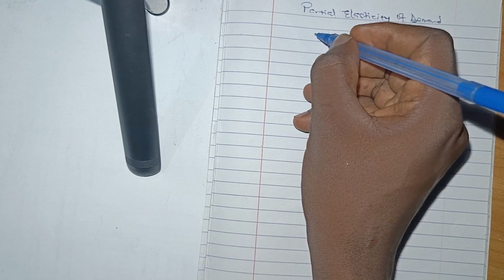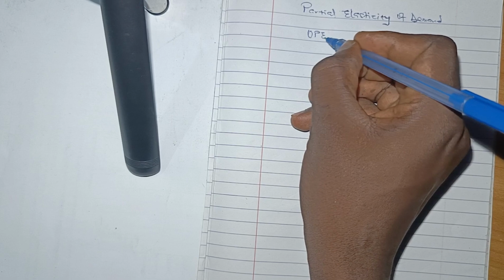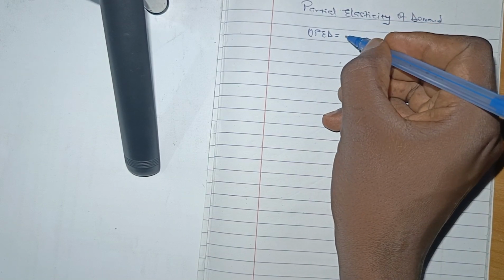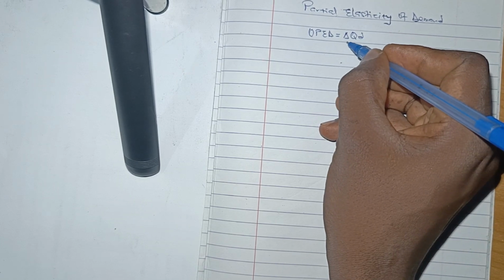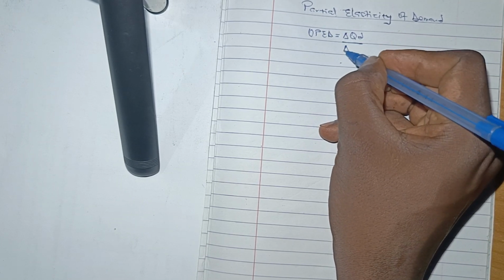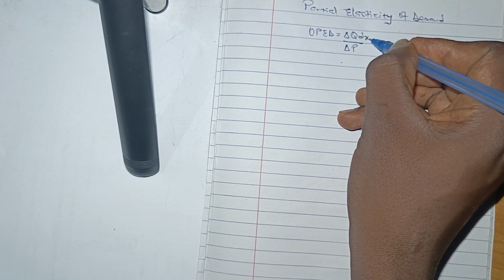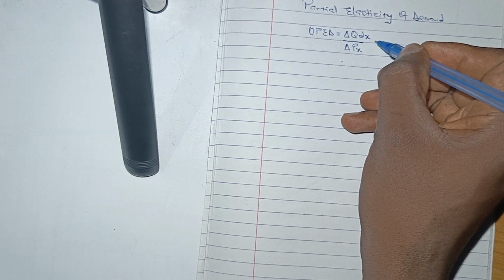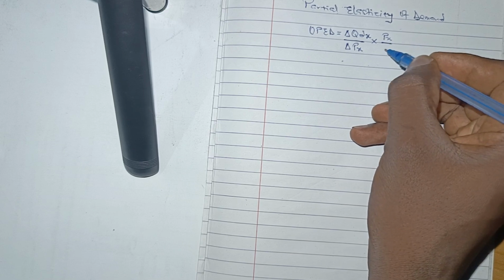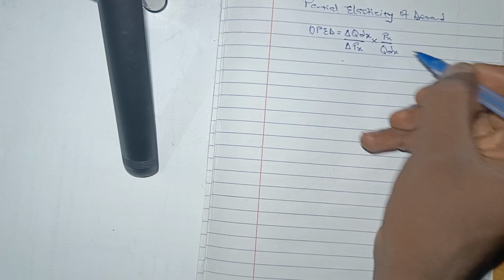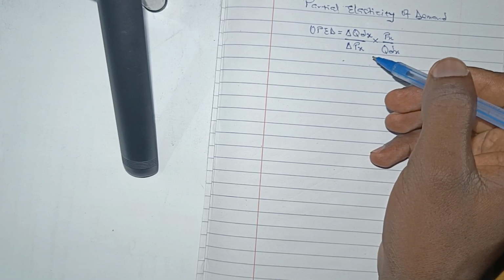So the general formula, let's use own price elasticity. You know that the formula is change in quantity demanded over change in price. Let's say the commodity in question is X. So change in quantity demanded of good X over change in price of good X, all multiplied by price of good X over the quantity demanded of good X. This is the general formula for finding own price elasticity.